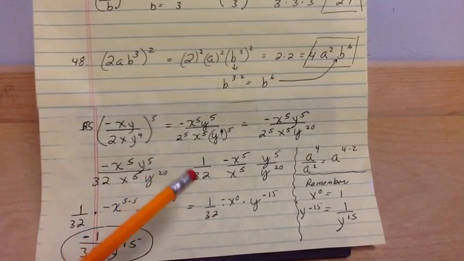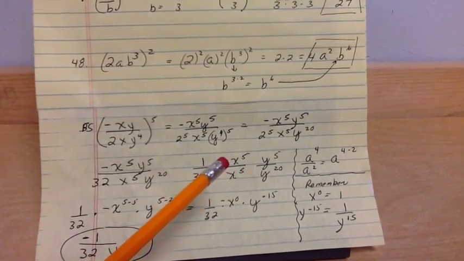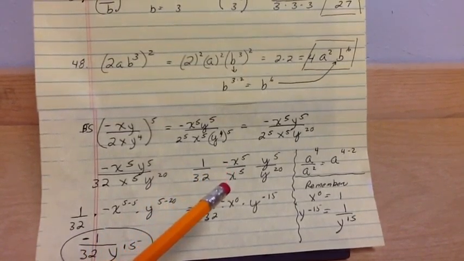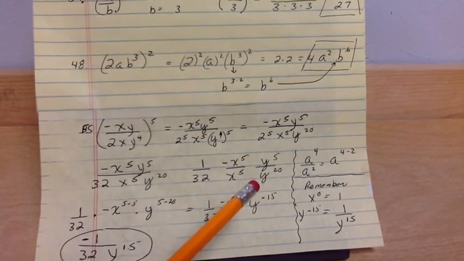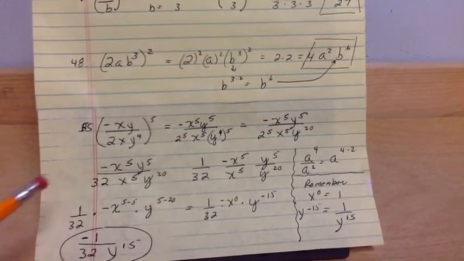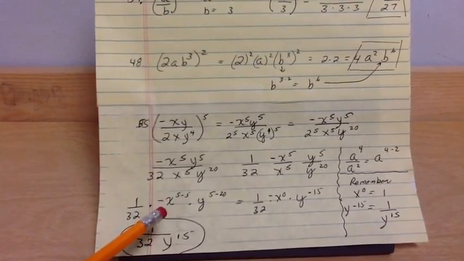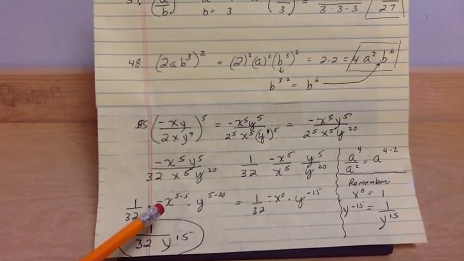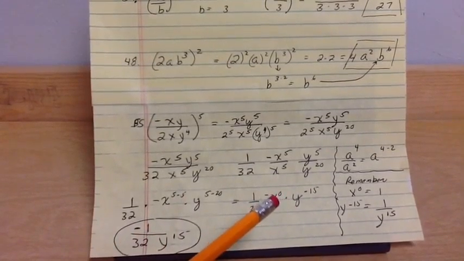So now I recognize I separate them individually. I have 1 over 32. I have the minus x to the fifth over x to the fifth. I have y to the fifth over y to the 20th. Remembering my subtraction, I end up with 1 over 32, and I end up with the x's subtracting. So I have a minus x, 5 minus 5, equals x to the 0.